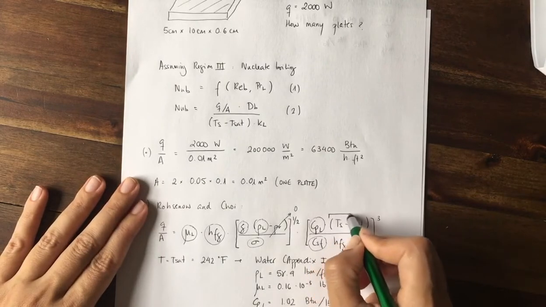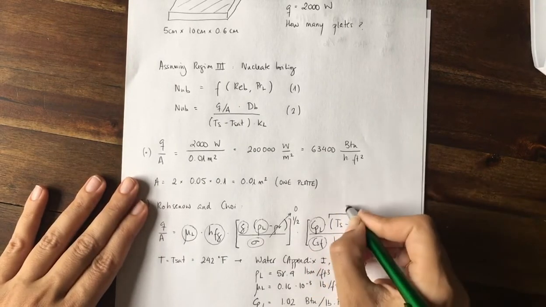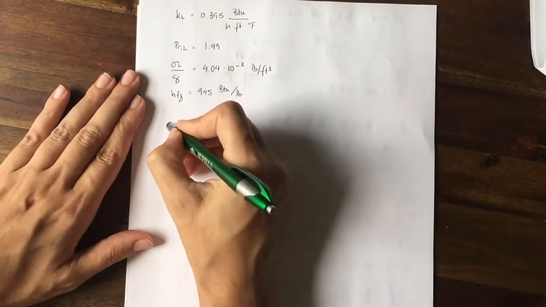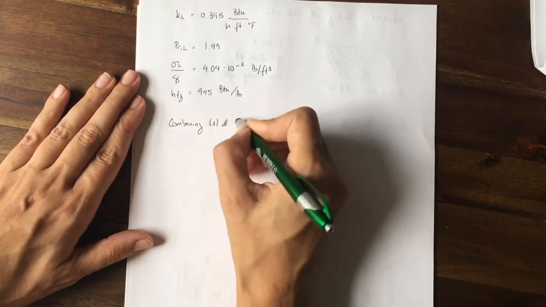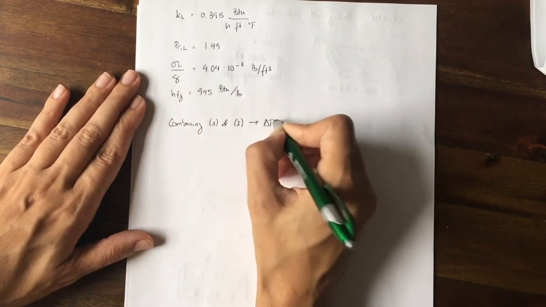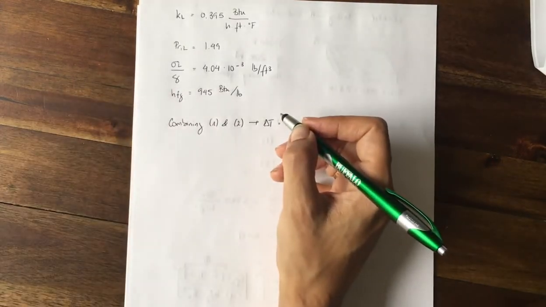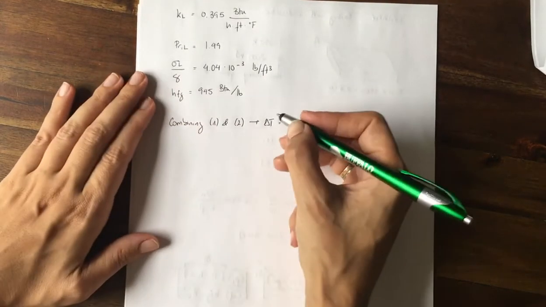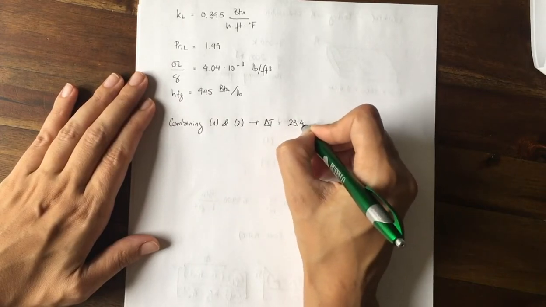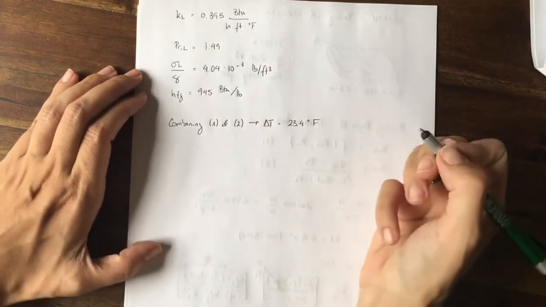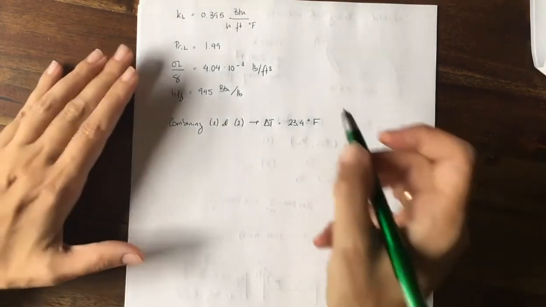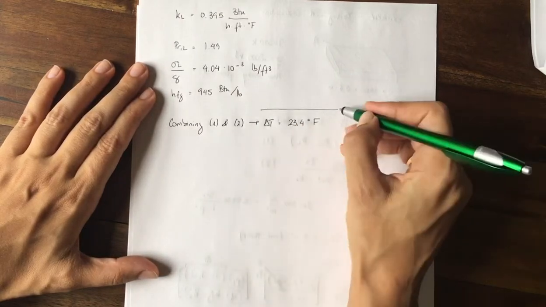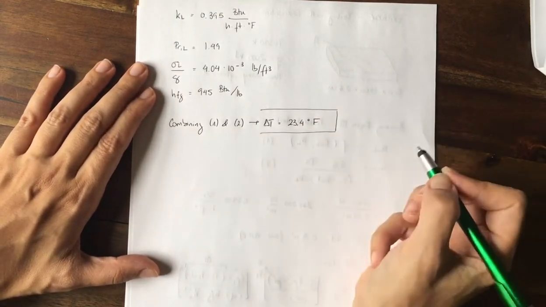So applying equation 1 and 2, we can calculate the value of delta T. So combining equation 1 and equation 2, delta T is equal to 23.4 Fahrenheit, which is quite admissible. So we can assume that one plate is able to absorb this delta T.